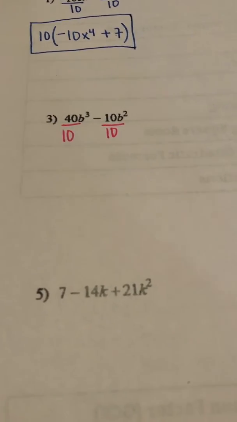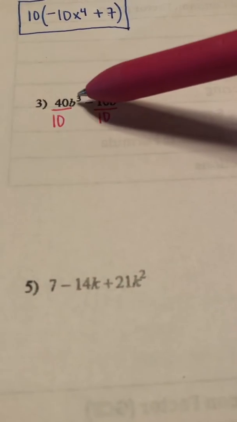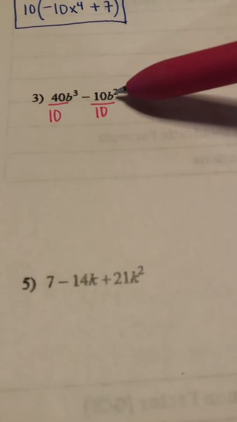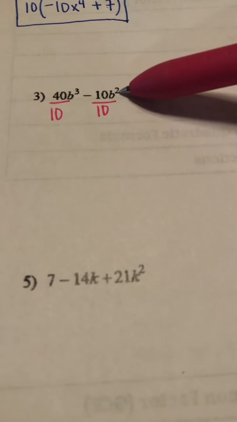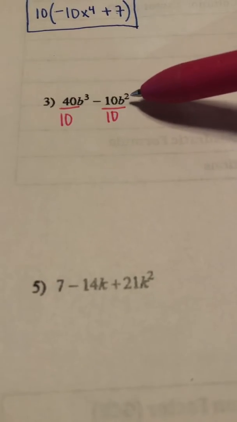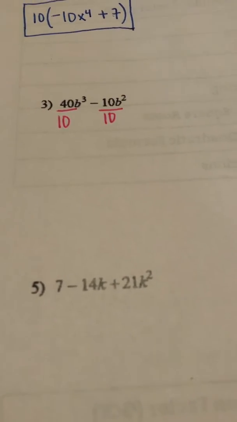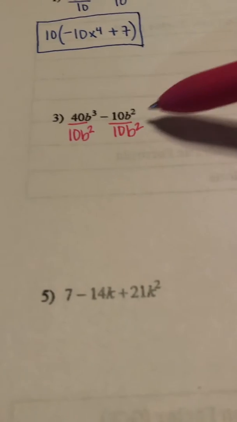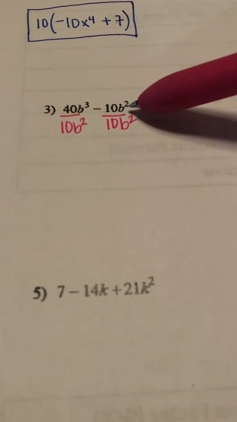Now, this exponent means that there are 3 b's with 40. But this one only has 2 b's because our exponent is 2. So they share 2 b's. Because this one doesn't have 3. It only has 2.